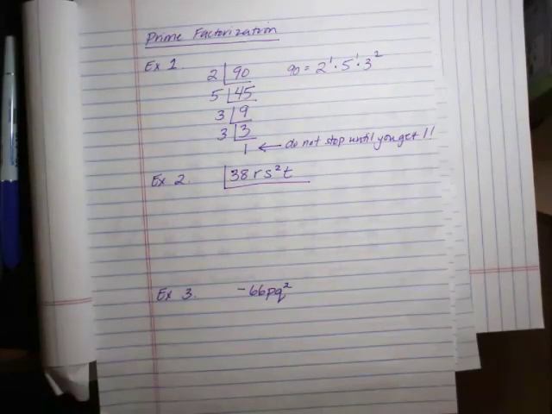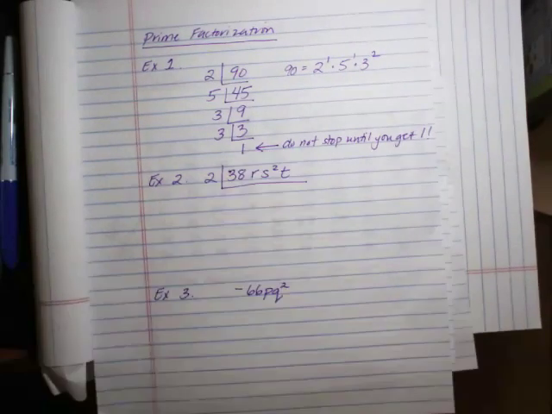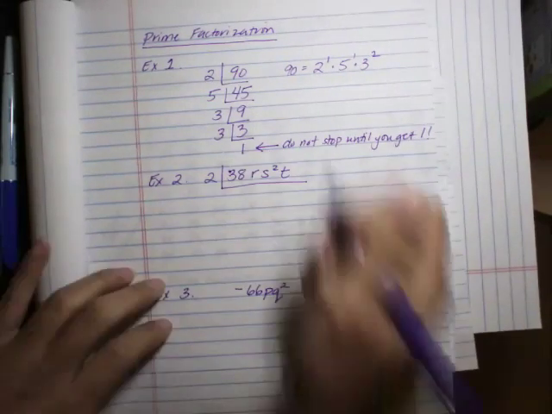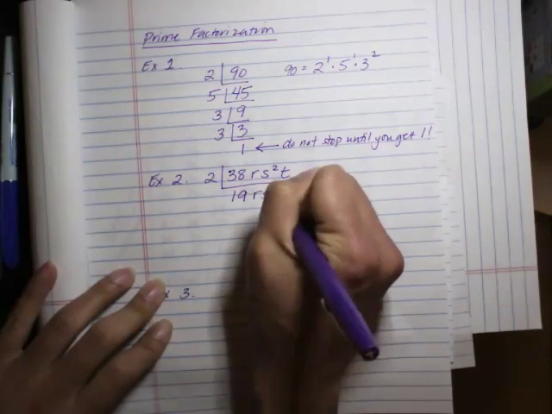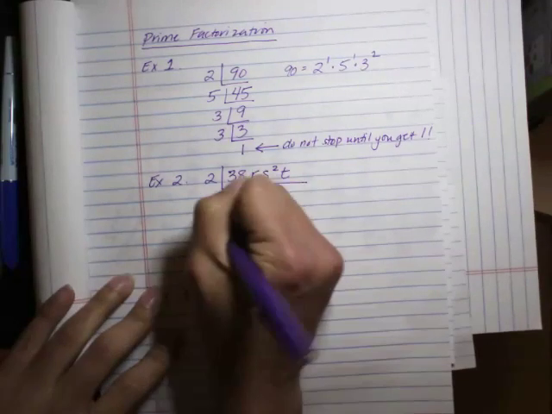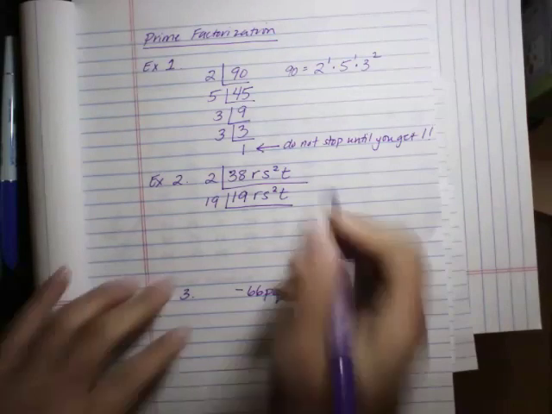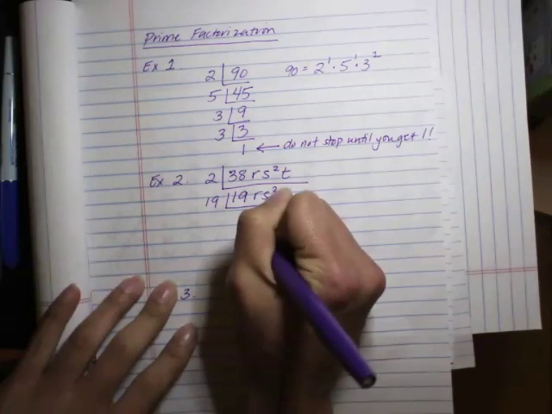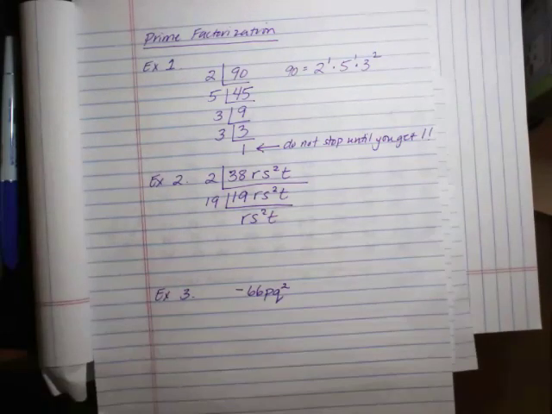Well, 38 is an even number, so I know that I can divide by 2. Dividing by 2, I'm going to get 19rs squared t. If you completed your sieve of Eratosthenes, what you may have discovered is that 19 is a prime number. So if you divide 19 by 19, you're going to get 1. And you can just write rs squared t.